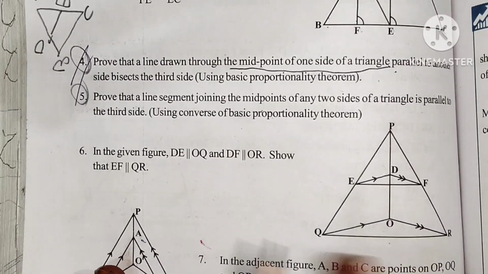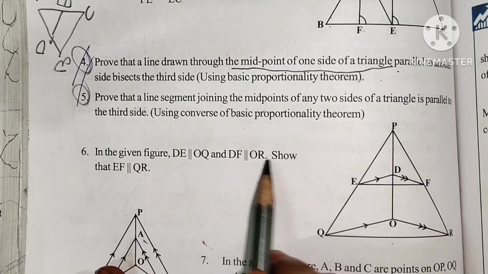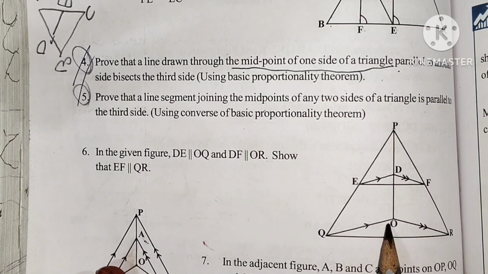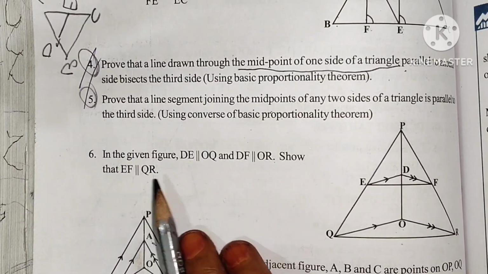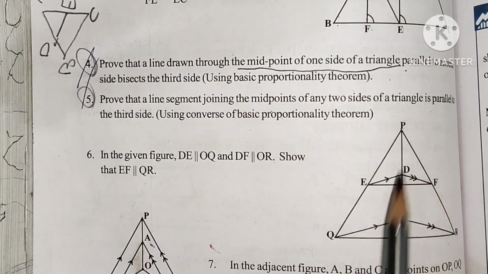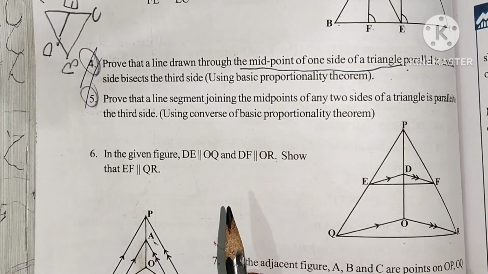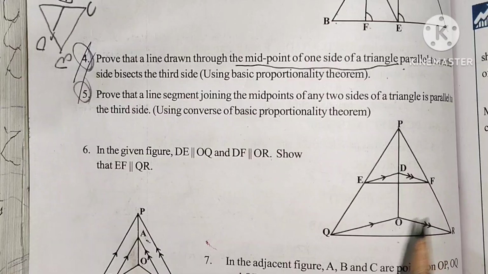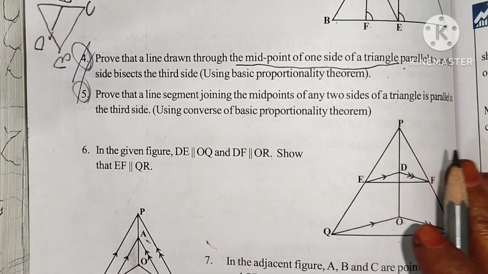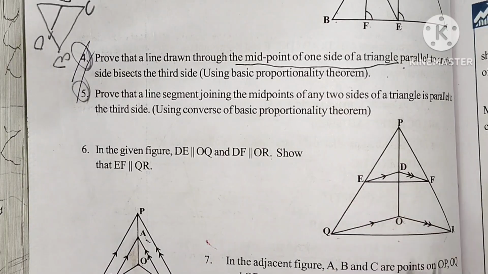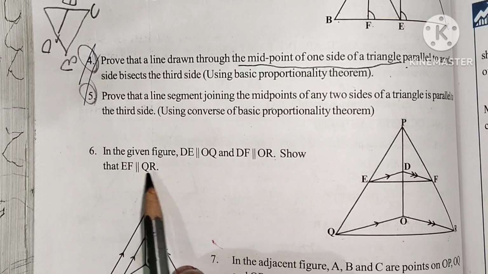Next, sixth question. In the given figure, DE is parallel to OQ and DF is parallel to OR. Show that EF is parallel to QR. First observe this diagram. This is a triangular prism. Here the base QOR is one triangle, and DEF is another triangle. So we prove that EF is parallel to QR.